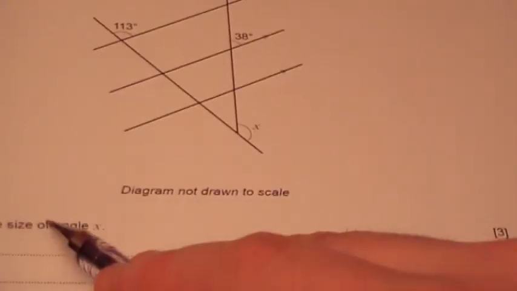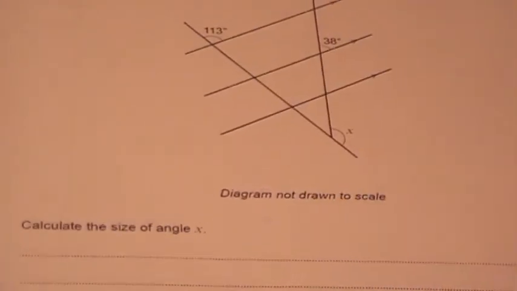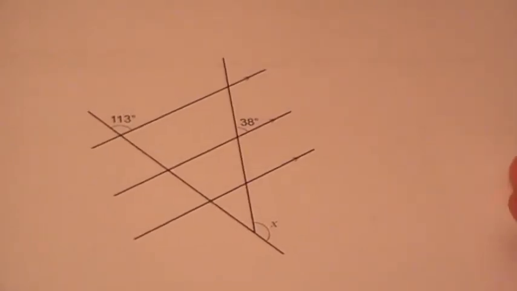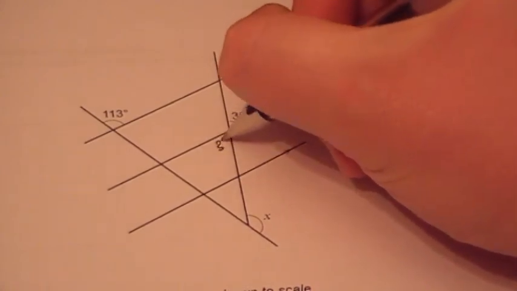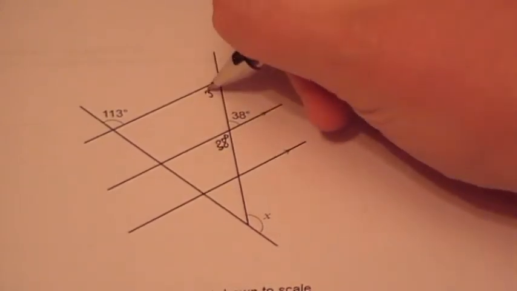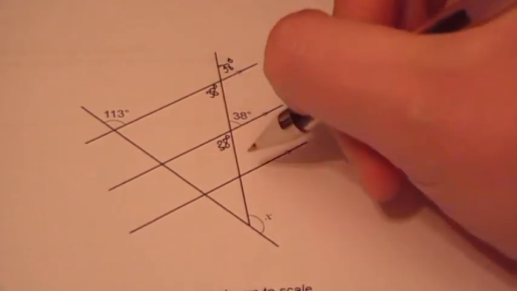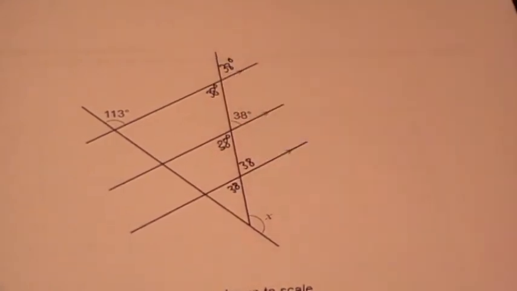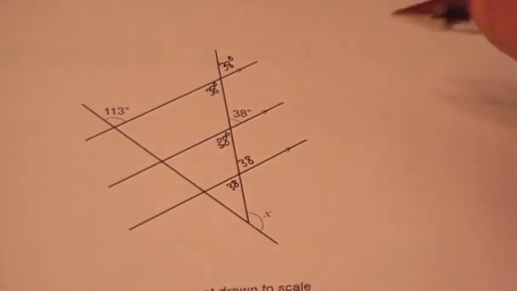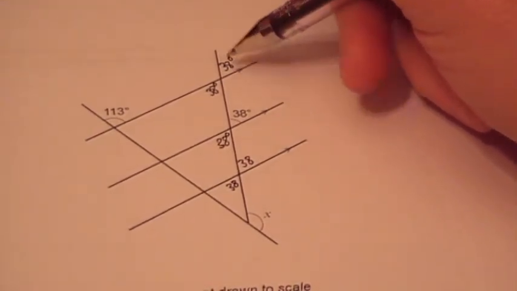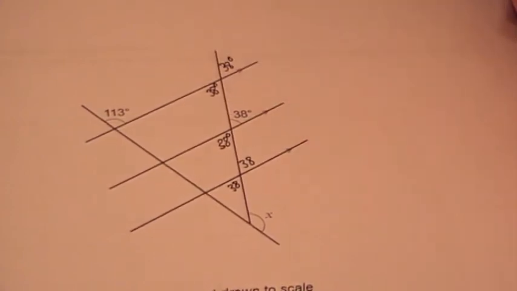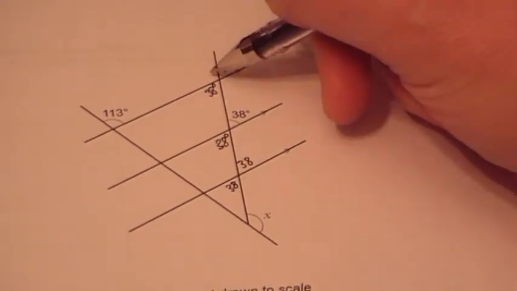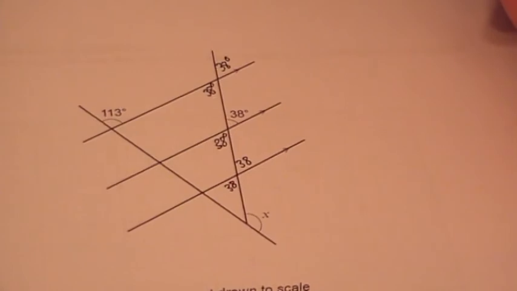It obviously wants us to calculate the size of angle X, and it's not drawn to scale, so it's not a protractor question. If this angle here is 38 degrees, then so is this angle, and so is this angle, and so is this angle, and so is this angle, and so is this angle. Now, by using angles on a straight line equal 180, or the full circle adds up to 360, we could work out these angles here. As it happens on this question, we don't need to. We'll see why in a moment.